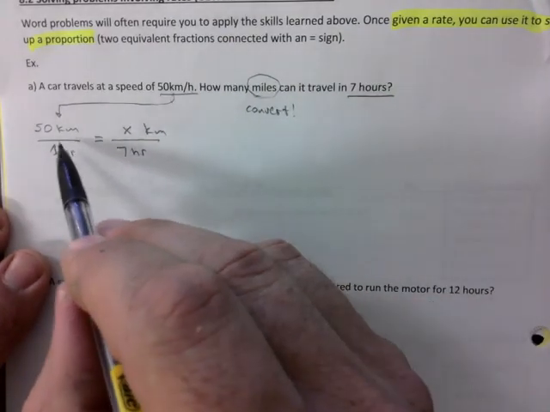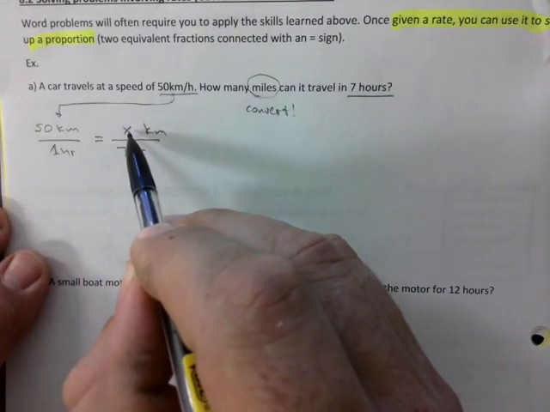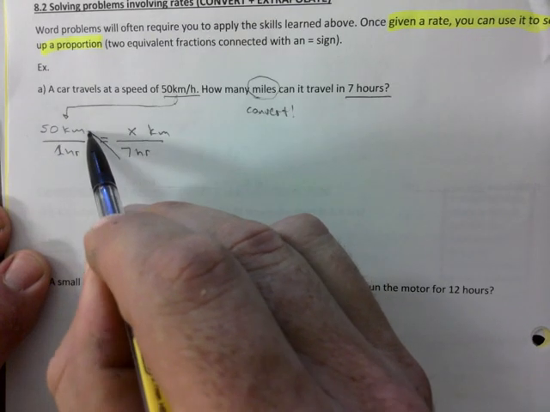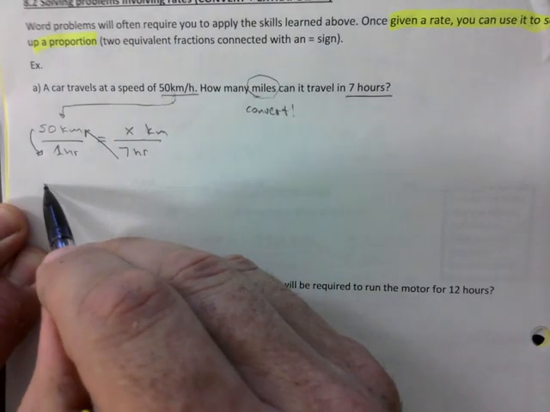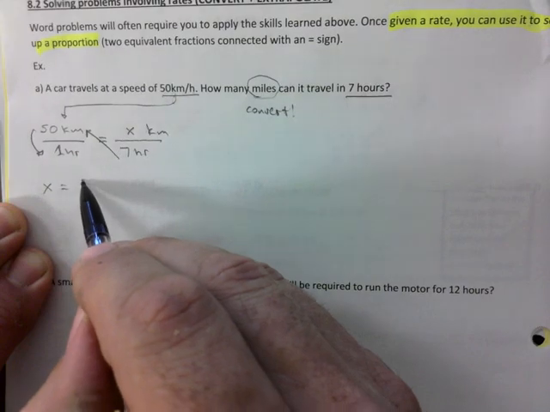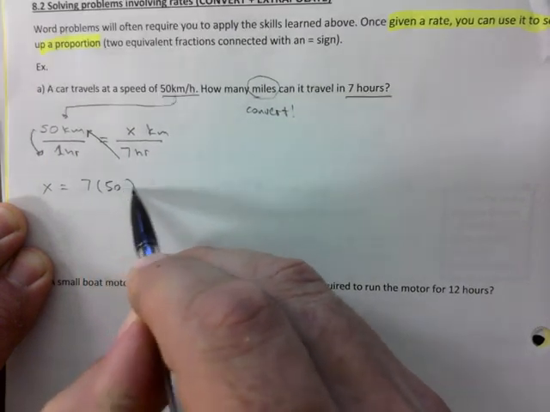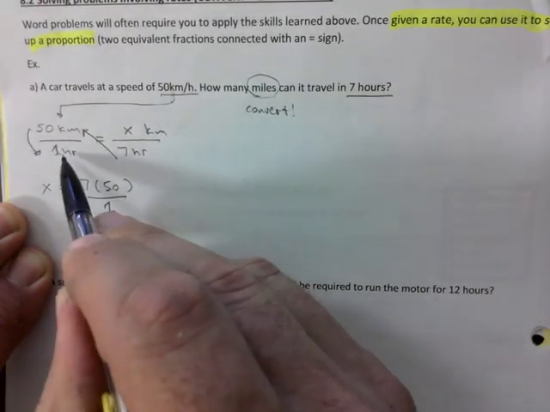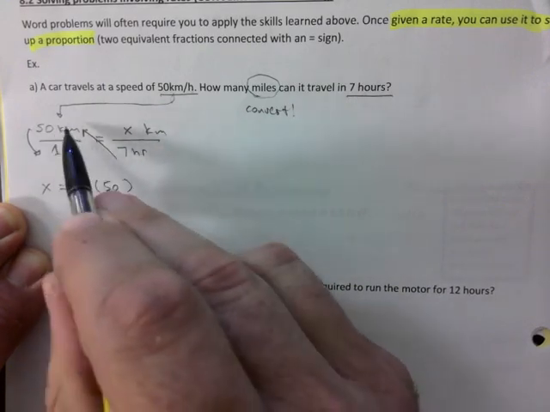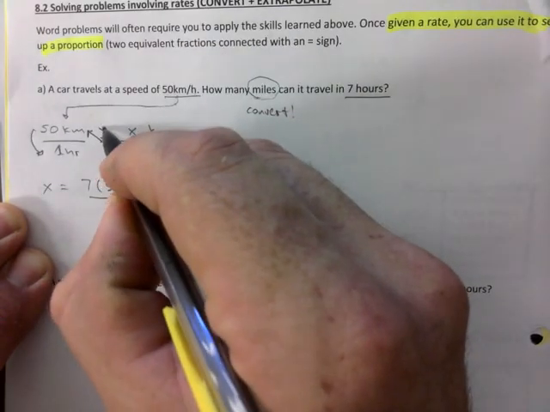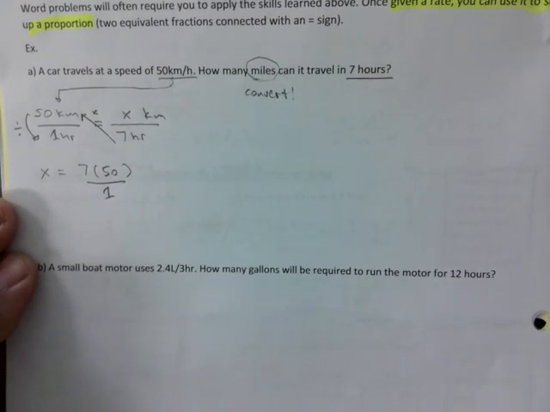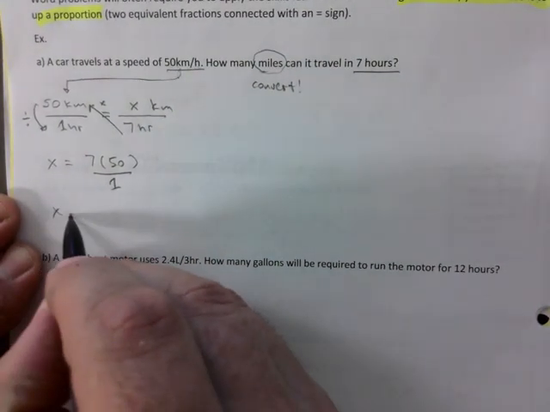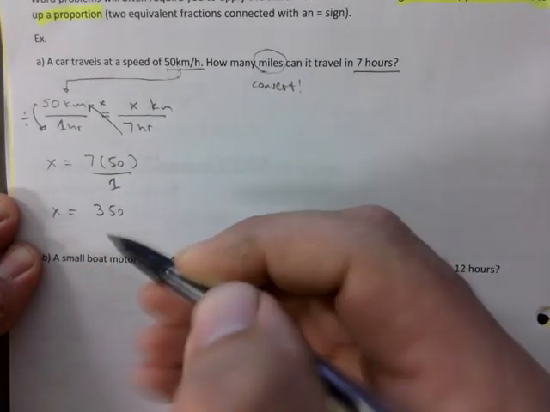So I always, when it's a proportion like this, I start where the variable is, right? That side, and I go to the number, I cross multiply and divide. And some of you are going to stick with your old method. That is just fine. 7 times 50 divided by 1, right? 7 times 50 or 50 times 7, it doesn't matter. Just multiply them. And then last step is to divide. That is important to remember. So that would be 350.